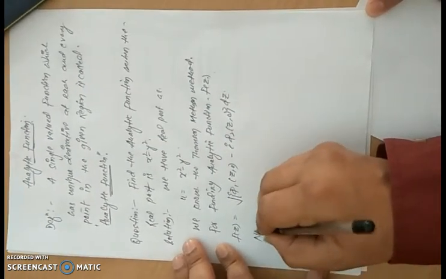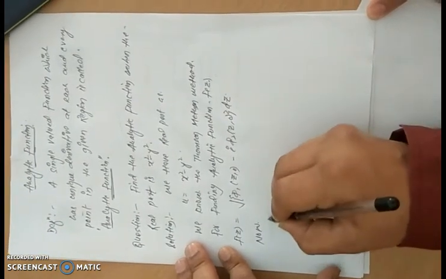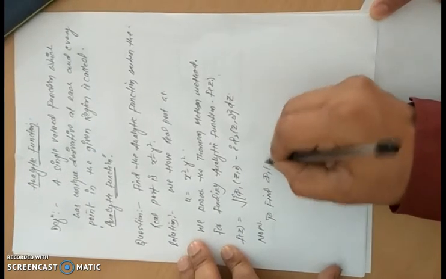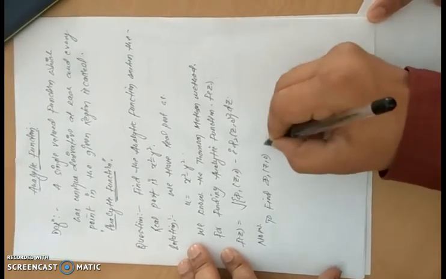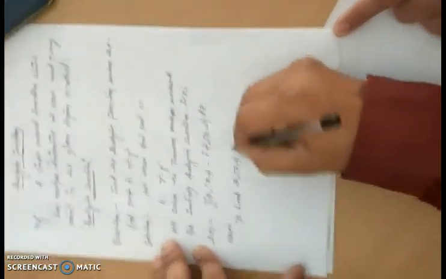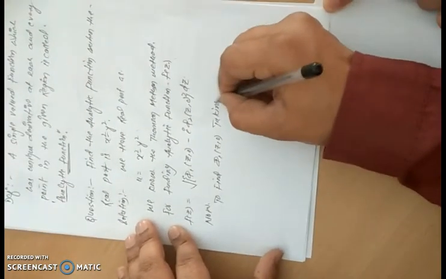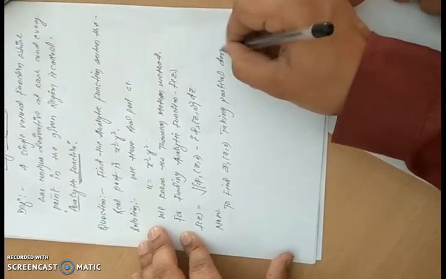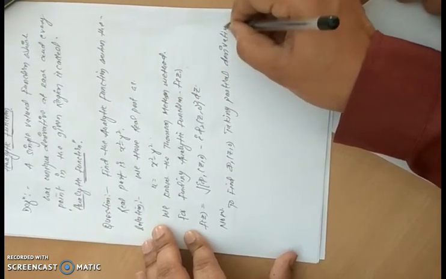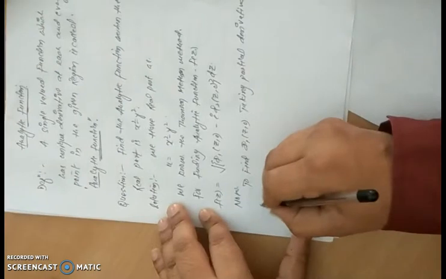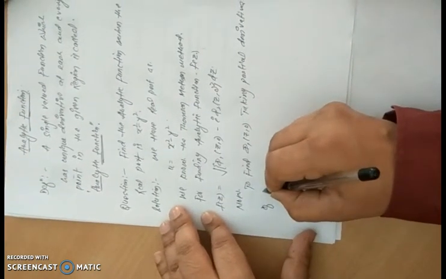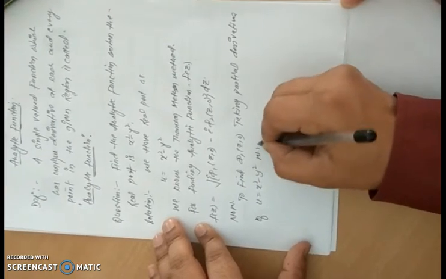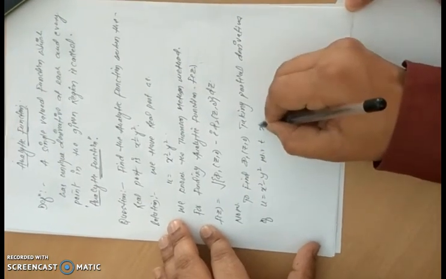Now to find phi 1 z comma 0, taking the partial derivative of u, x square minus y square, with respect to x.